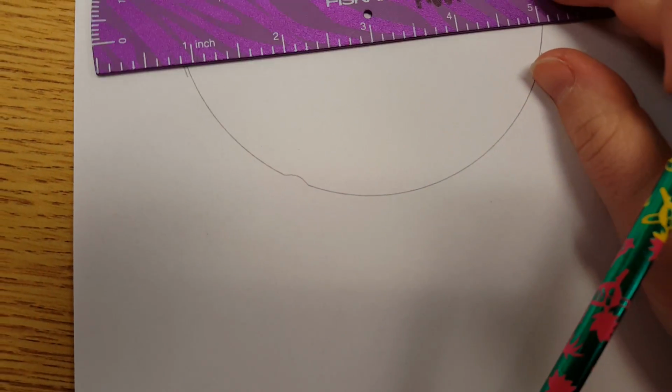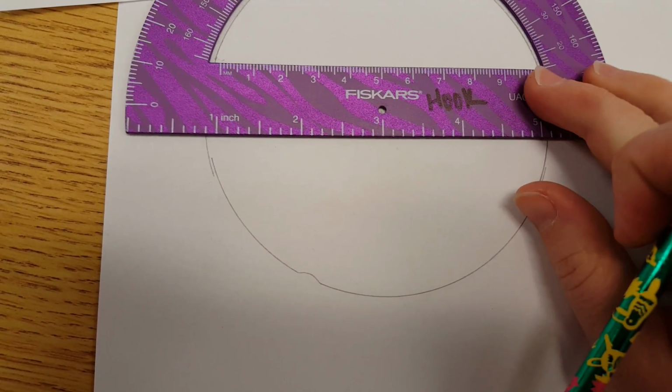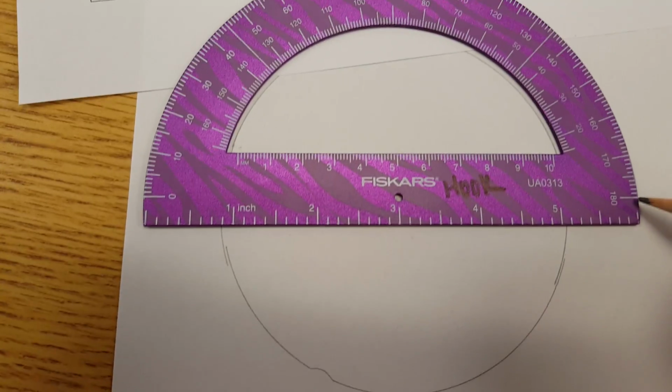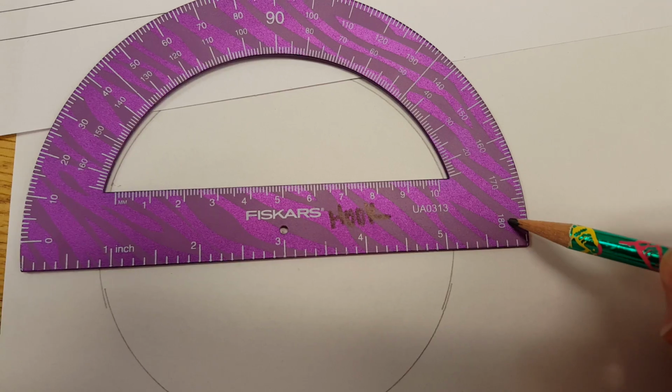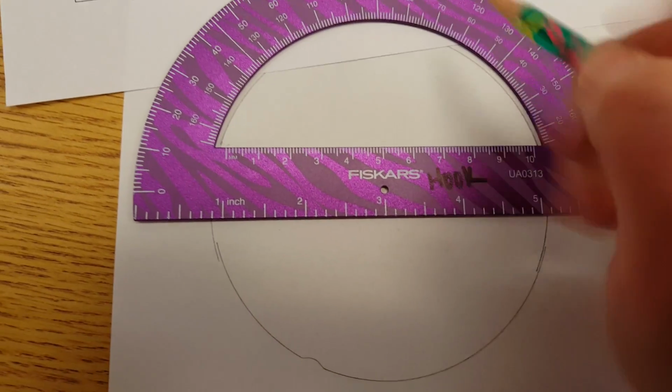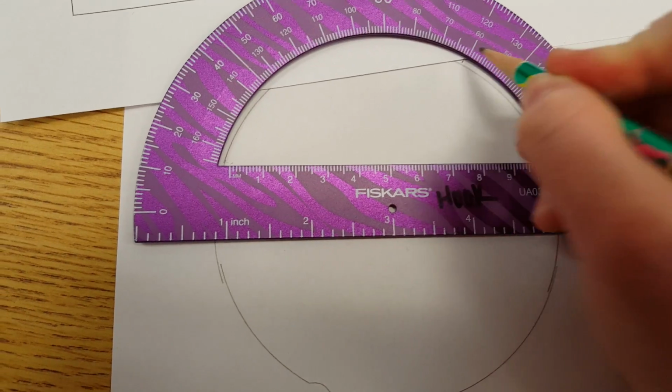Line up my protractor on the center dot, and I'm down here at 180 degrees or 0 degrees, and I'm looking for 61 degrees, which is right here. So I make a dot, and then I connect the dots. All right, and then 61 degrees, remember we don't put our degrees on our circle, we put the percent.